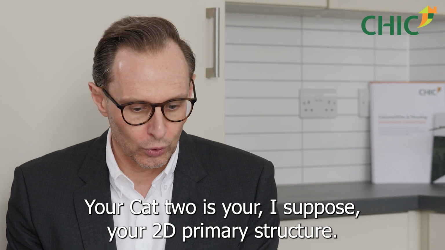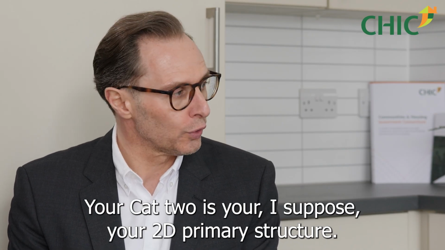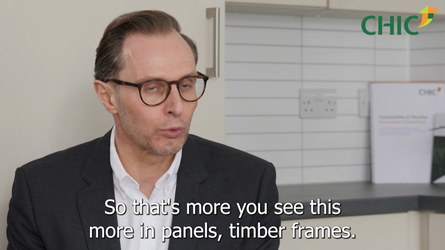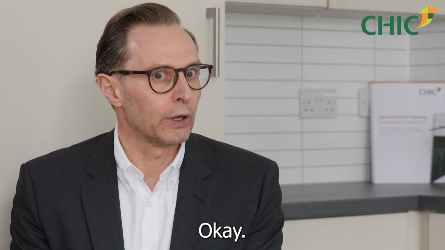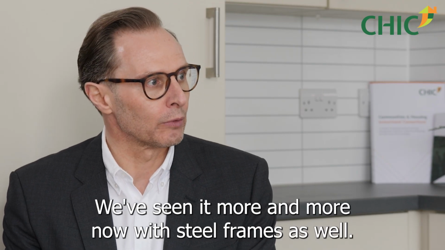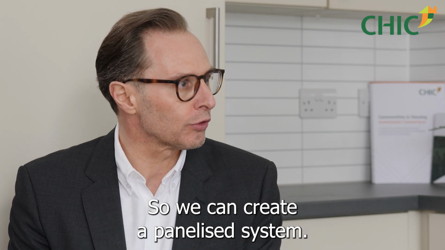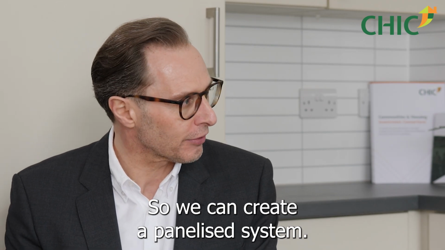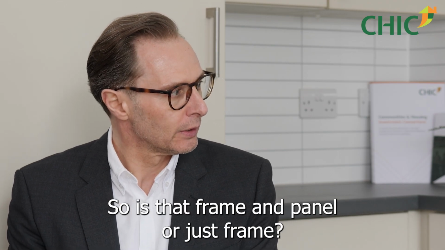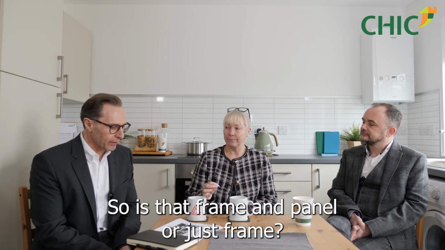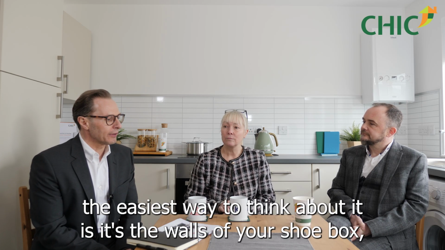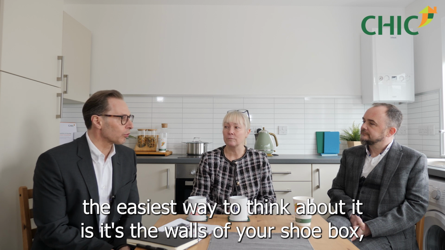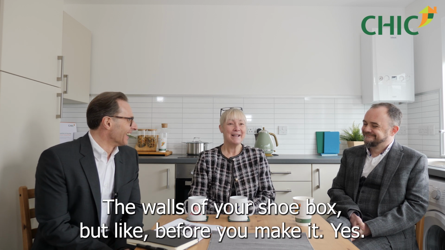Your Cat 2 is your 2D primary structure. You see this more in SIPS panels and timber frames. We've seen it more and more now with light gauge steel frames as well, so we can create a panelised system. So is that frame and panel, or just frame? The panels become the frame, effectively. Right, okay. So the easiest way to think about it is it's the walls of your shoebox.